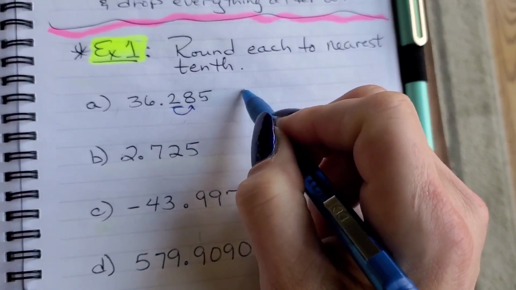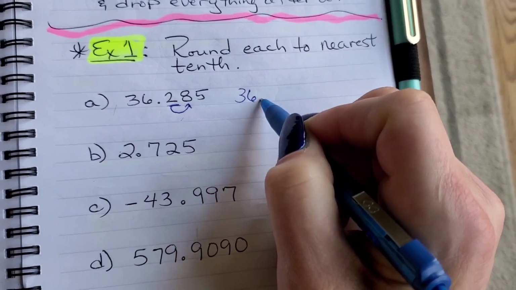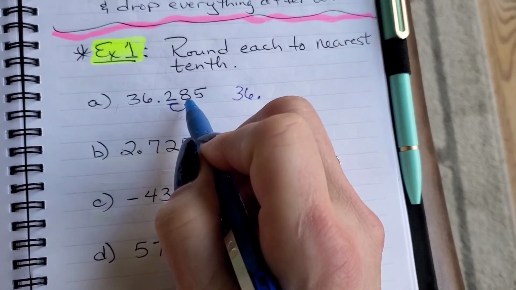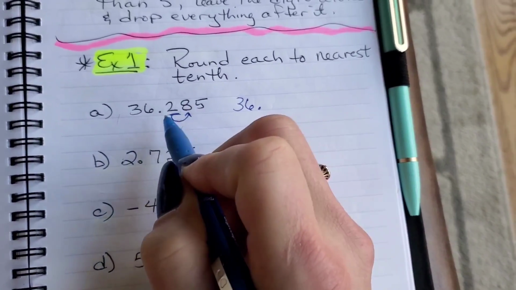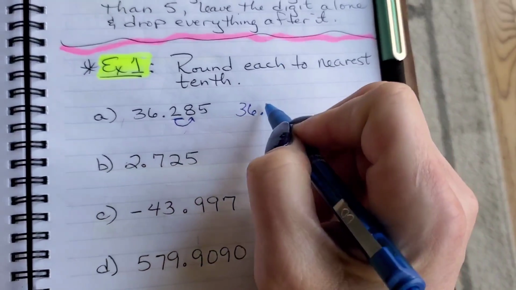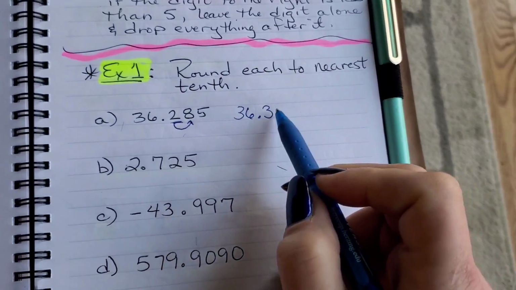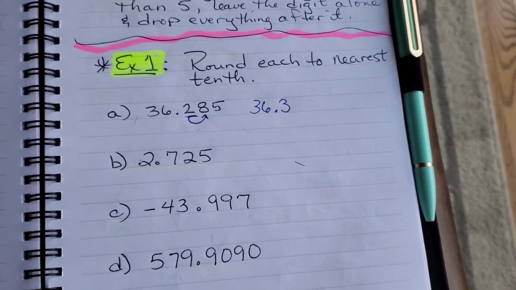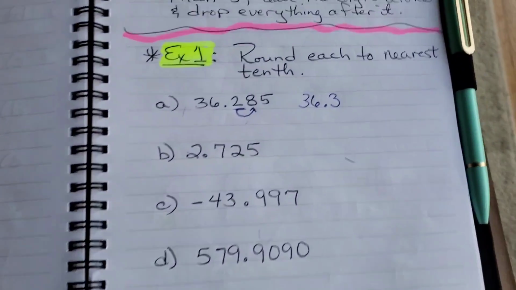So we're going to go ahead and rewrite our 36 point. Now, is 8 bigger than 5? Yes. So we're going to round that 2 up to a 3. And that's it. Everything drops off after it. Okay? So let's try another one.